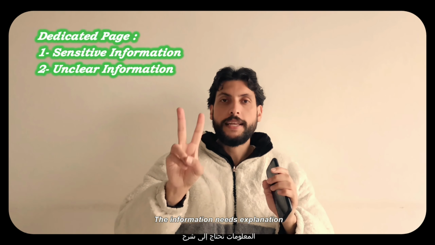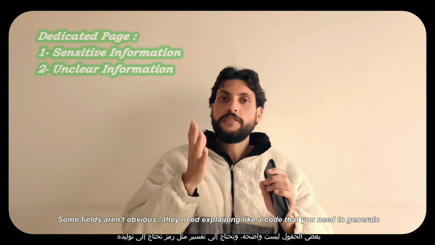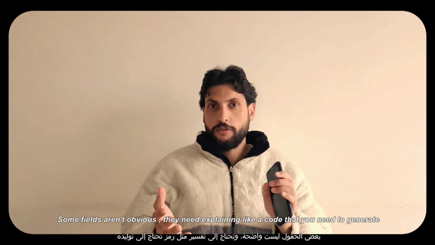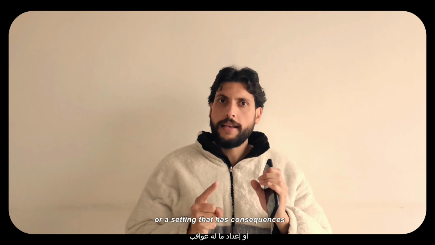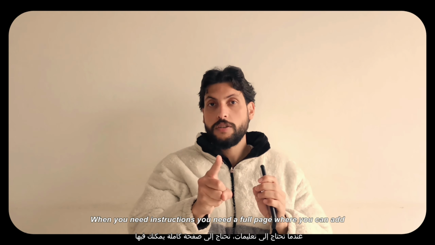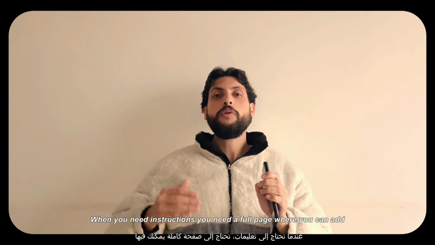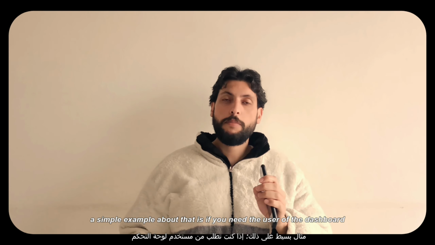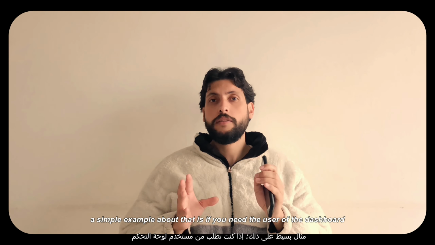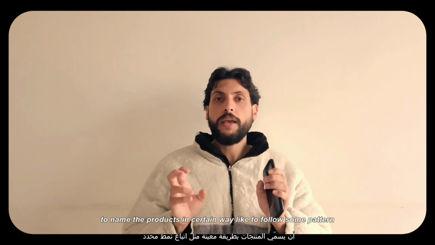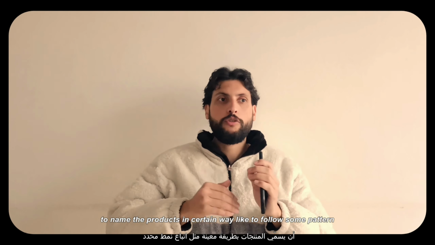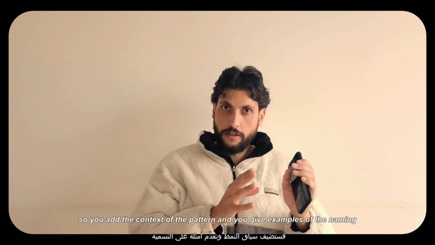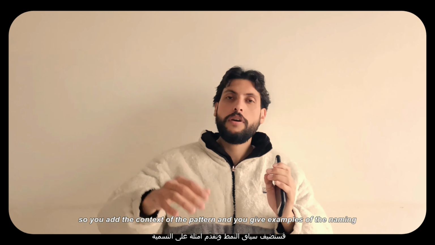The information needs explanation. Some fields aren't obvious. They need explaining, like a code that you need to generate or a setting that has consequences. When you need instructions, you need a full page, where you can add context, examples, and even warnings. A simple example about that is if you need the user of the dashboard to name the products in a certain way, like to follow some pattern. So you add the context of the pattern and you give examples of the naming.